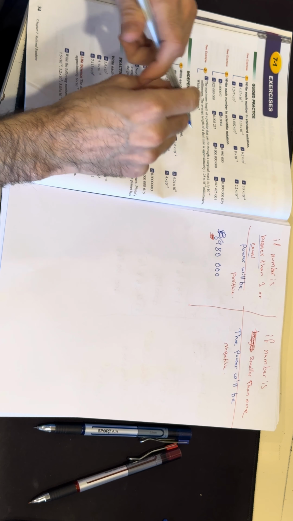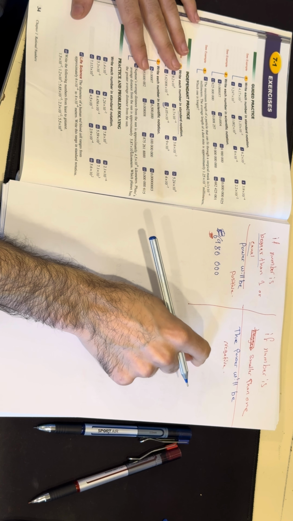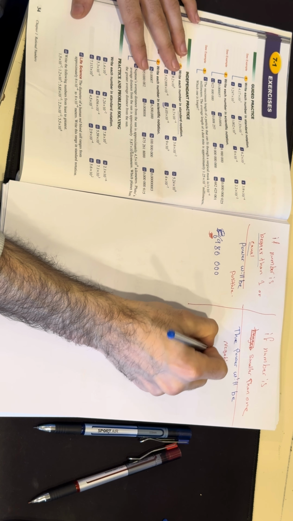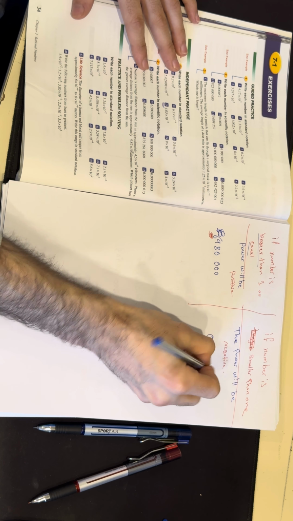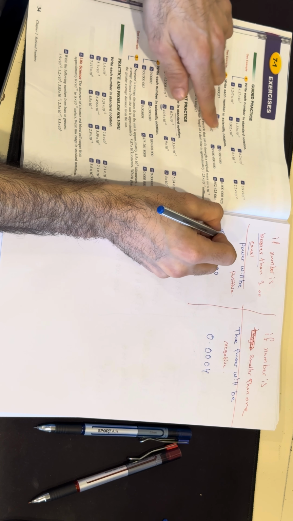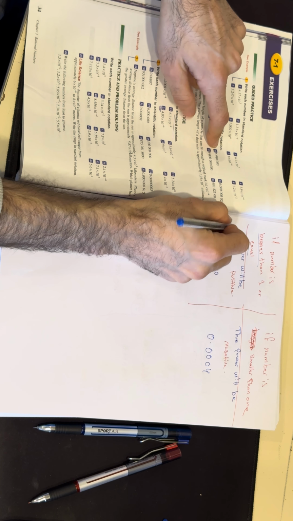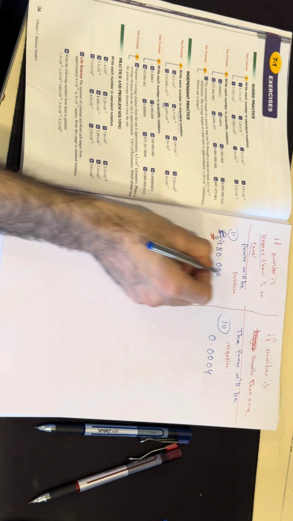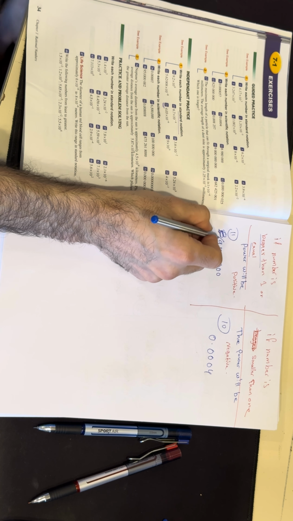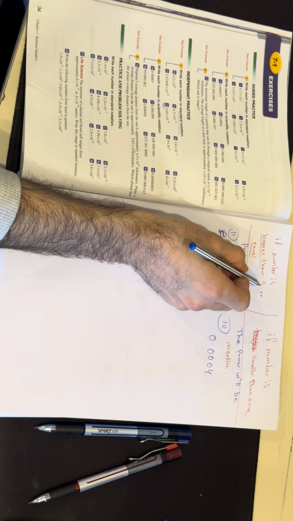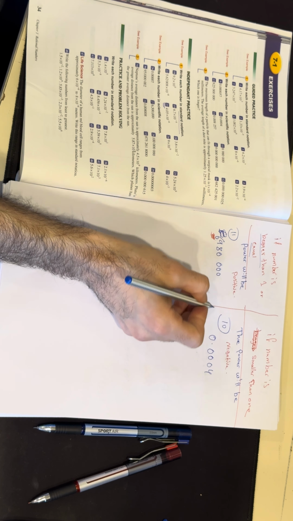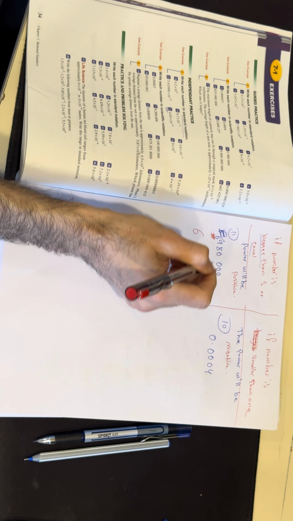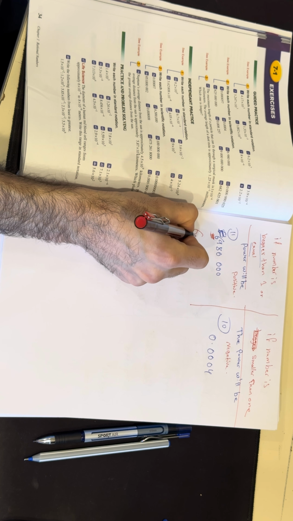So what do we mean by this? Let's write a question like 0.0004. This one is question number 11. This one is question number 10. So let's solve this one. If you take a look, the first number is 6, so it's bigger than 1. 6 is bigger than 1, so that means the answer, I know it will be positive. So the first thing, you're going to write the 6 and decimal point.